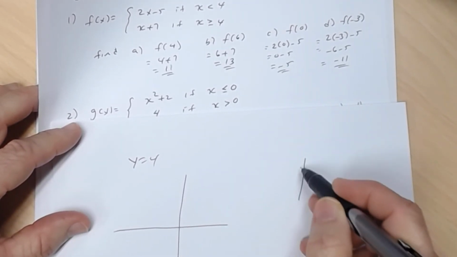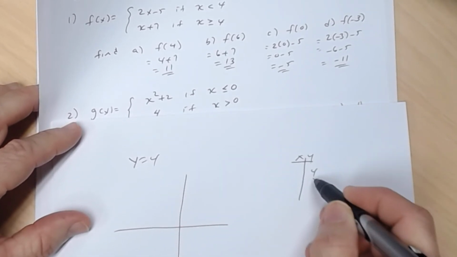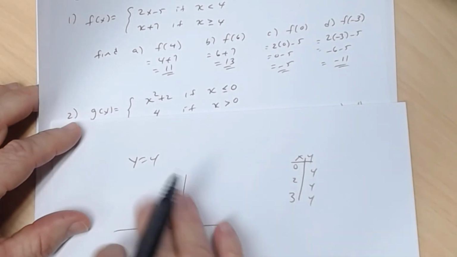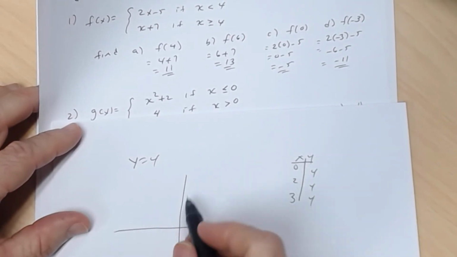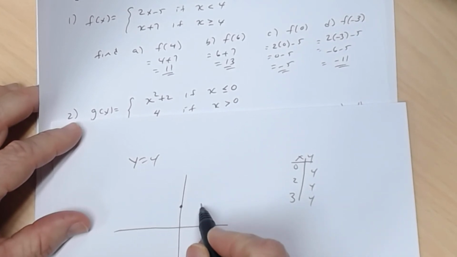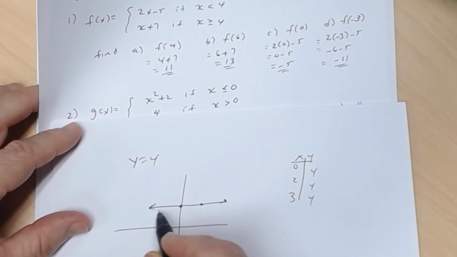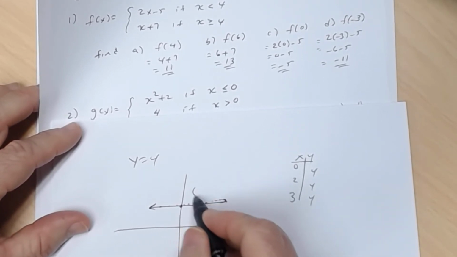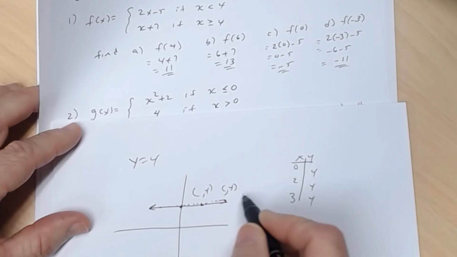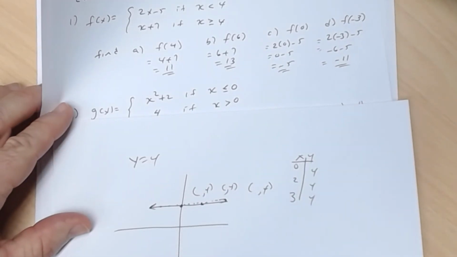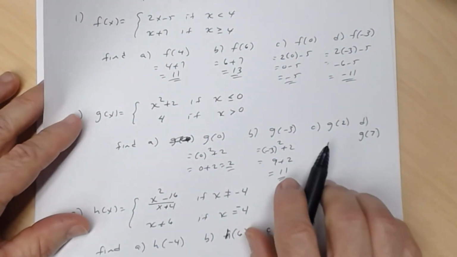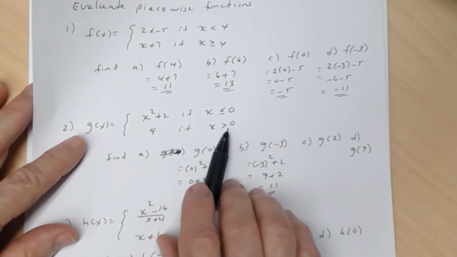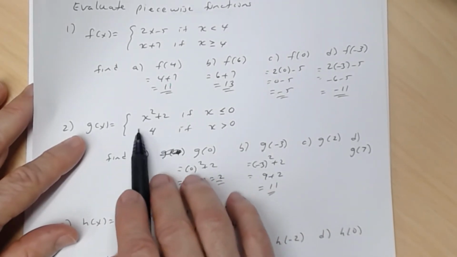When you use the t-table, that means that y always equals 4 no matter what x is, right? So when you graphed it, just this right here now, you get 0, 4, 2, 4, and you got this horizontal line. And notice that no matter what your x coordinate was, your y coordinate's always equal to 4. Always. So what I'm saying here then is this. If x is 2, then what's g of 2? Well, g of 2, I'm going to use this one because 2 is greater than 0. g of 2 will equal 4.